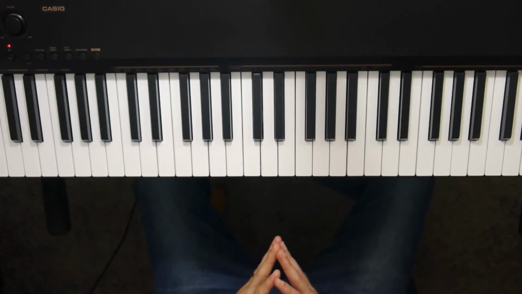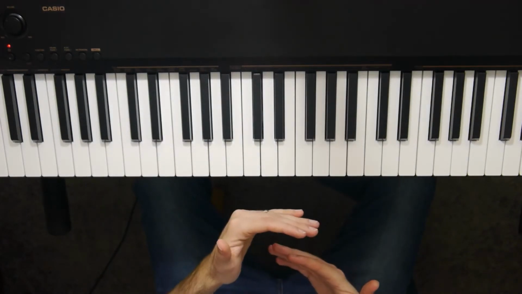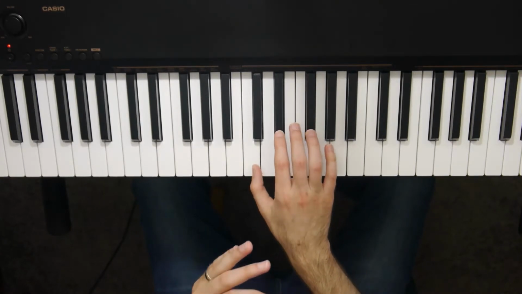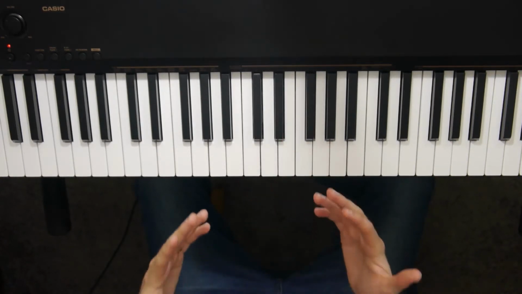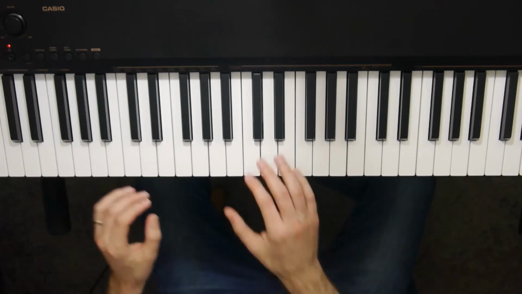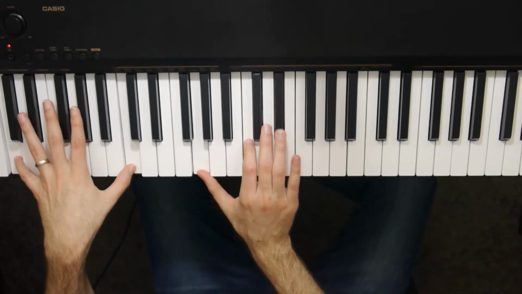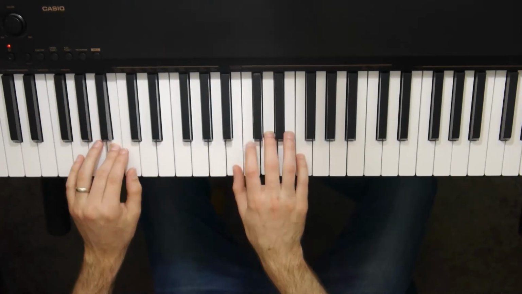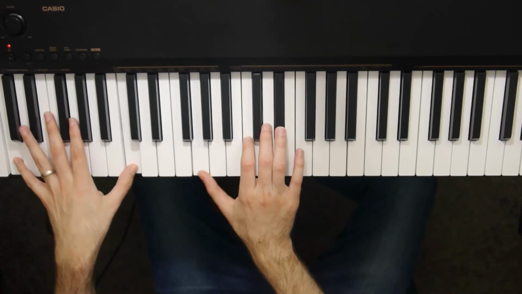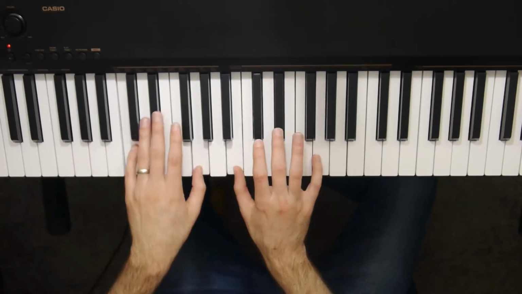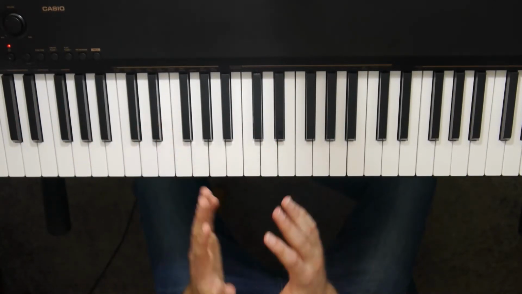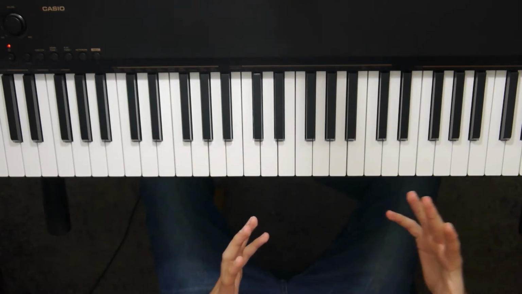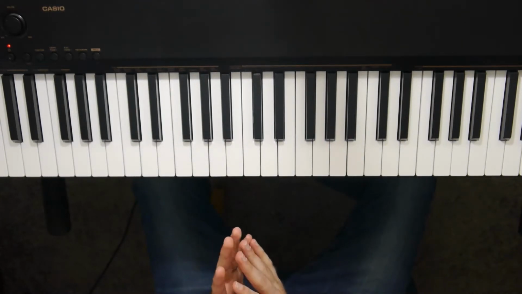Diminished chords are typically used to add tension, right? So it's not the most pleasant sound. So that might be in a classical piece, maybe we're going from C minor to B diminished, back to C minor, something like that. Or you could also have it in passing, right? So the diminished chord can sort of be a transitional chord.